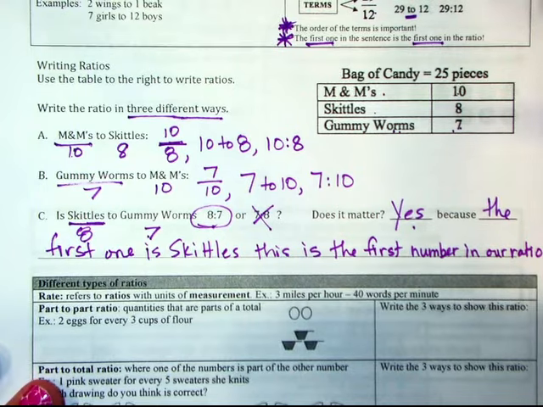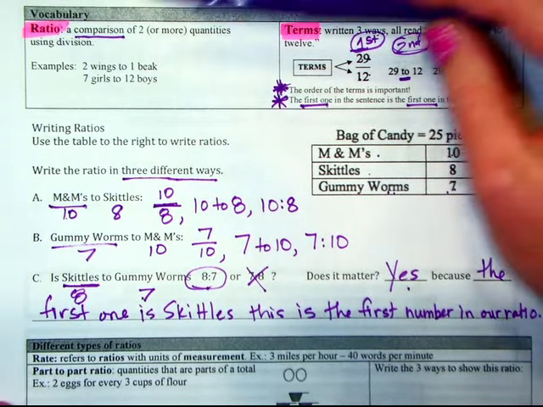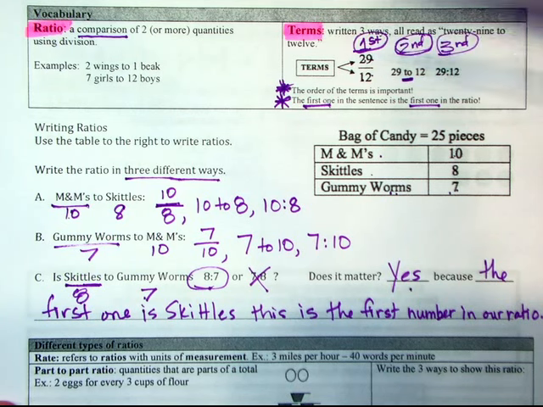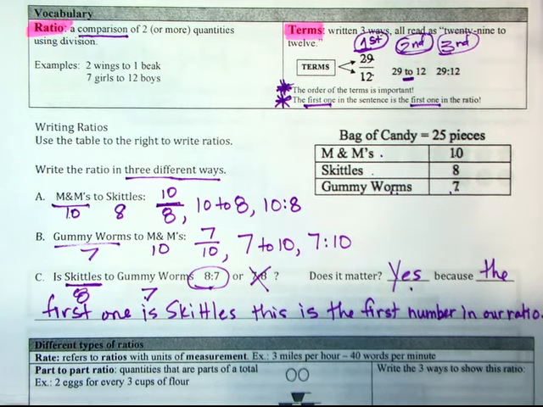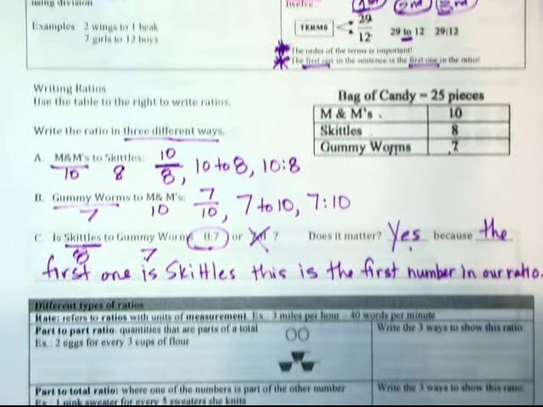All right, we've covered our vocabulary words, ratio and terms. You should know what each one of these are, and you should know the 3 different ways to write the ratios.